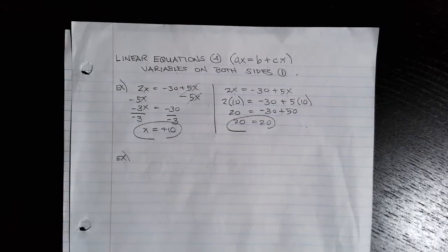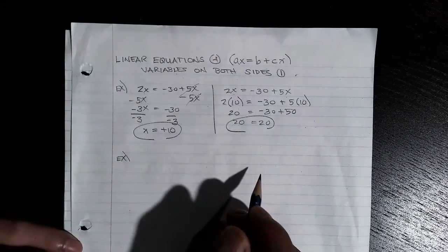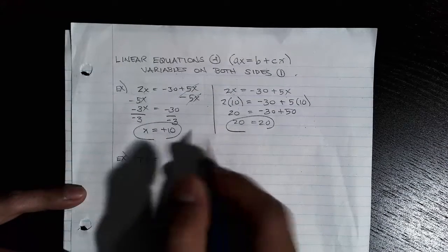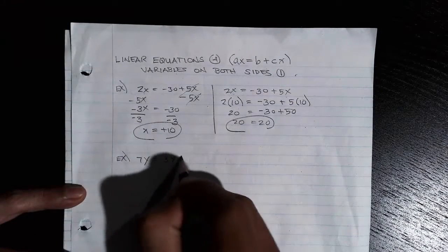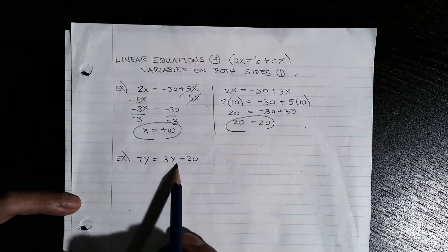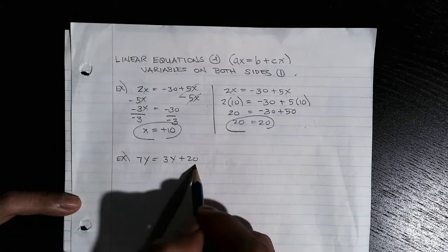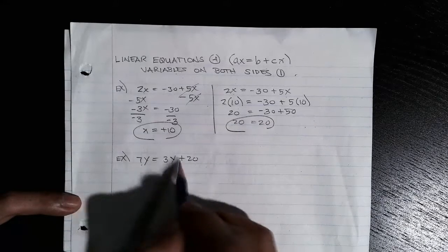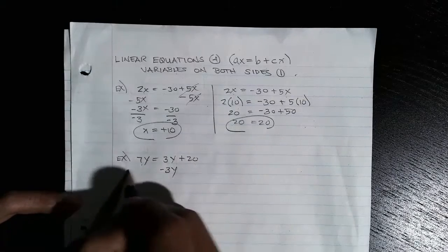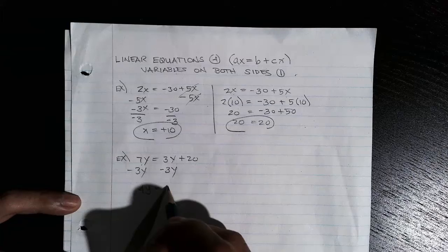Here's your next example. Let's try this one. How about 7y equals 3y plus 20. Okay? Again, in this example, notice that there is a 3y here and a 7y here. Because this number is already over here and we already have variables on this side, why don't we just get rid of this extra 3y from this side? Minus 3y, and you're left with 4y equals 20.